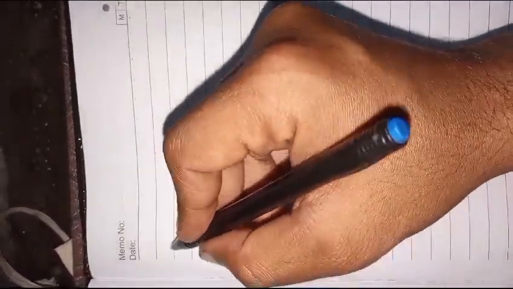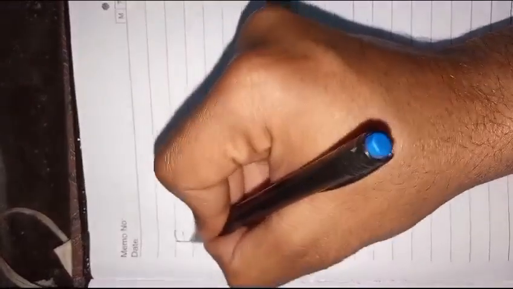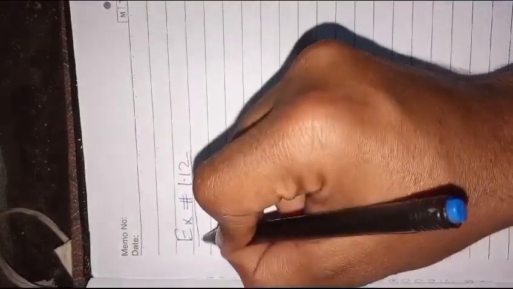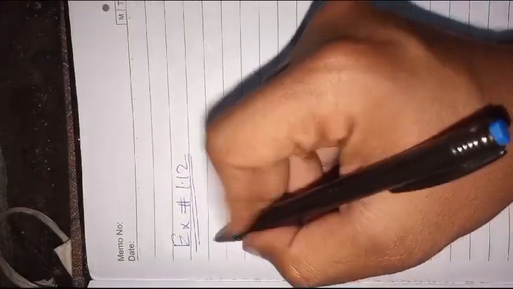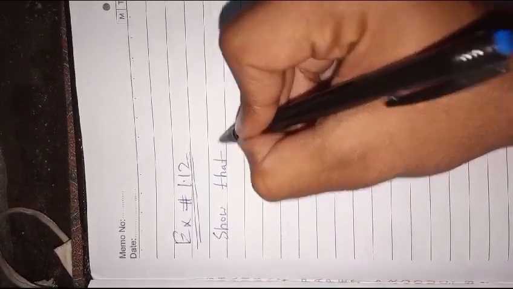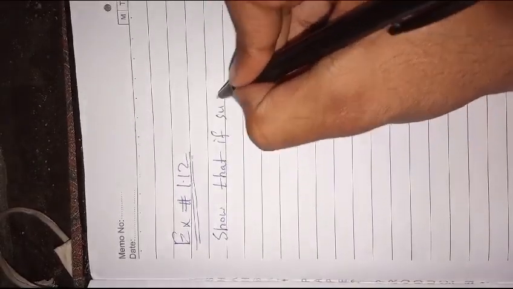Now we will discuss another important topic, which is exercise, and I am providing you the solution of that. So this is exercise 1.12. We have to show that if supremum exists, it is unique.